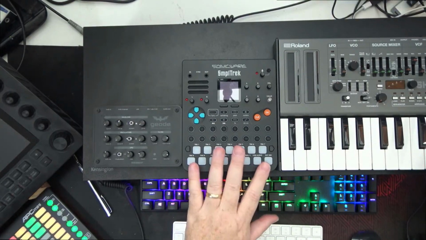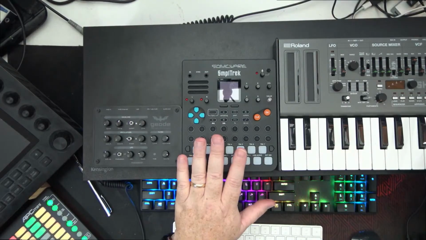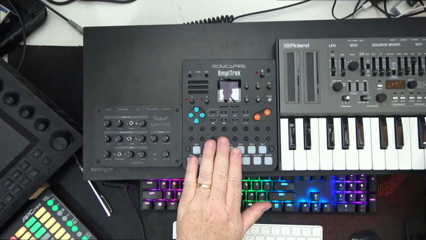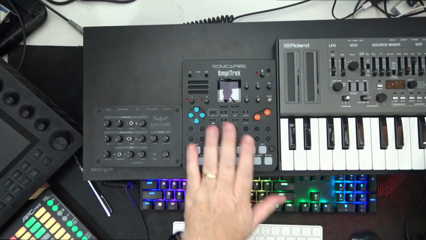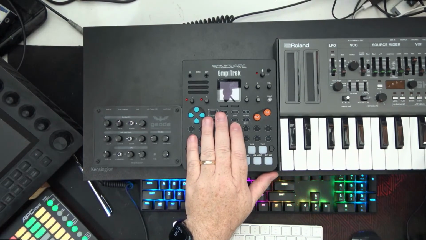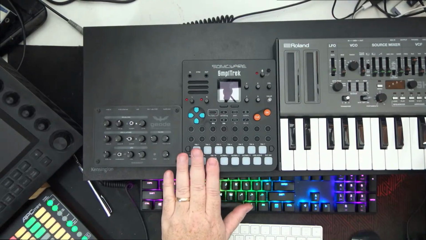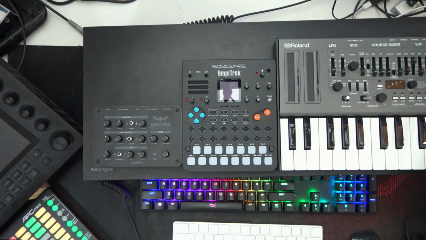But what I thought we'd do is we'll use the sample track as both an internal sample player sequencer, and we'll use the inbuilt MIDI controller on this as well. I've never actually tried it, and I'll be honest with you guys, I don't know how good it is. And I'm giving these things a good hard rock and roll, so who knows?